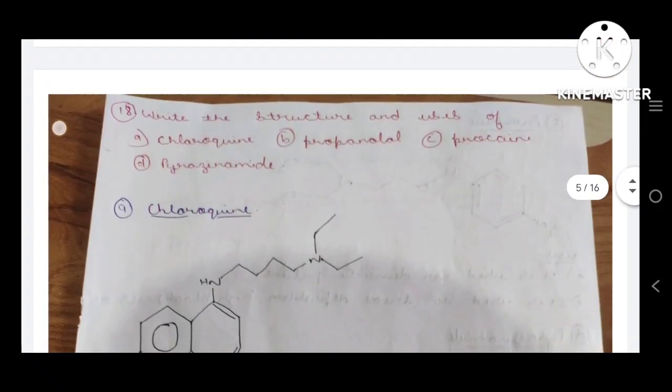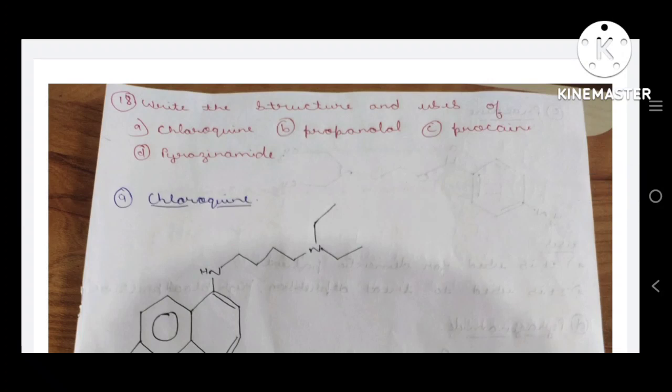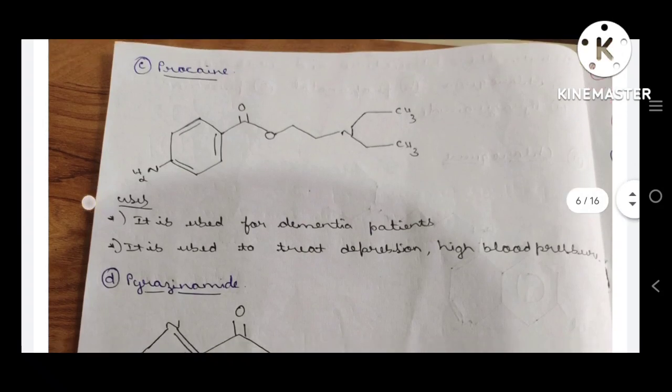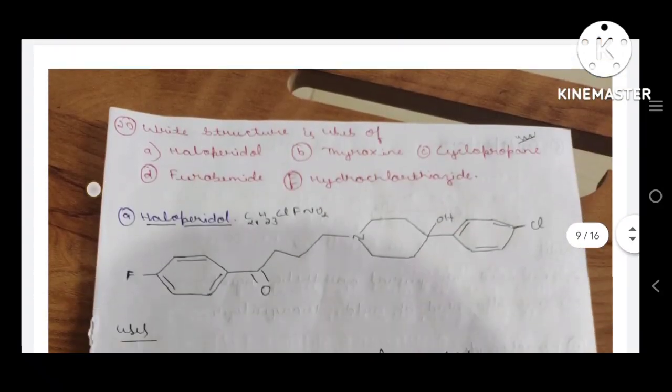Then one more question here. Write the structure and uses of chloroquine, propranolol, procaine, and pyrazinamide. Very simple. Procaine, see, this is the structure. It is used for dementia patients. What does dementia mean? Basically, these are used to treat central nervous system disorders. Dementia means patients suffering from brain disorders, used to treat depression, high BP. This is procaine, and this you have to write. Next, structure and uses. Most probably in 4 marks they will ask the structure and uses in pharmaceutical chemistry. You go through that. Clear?